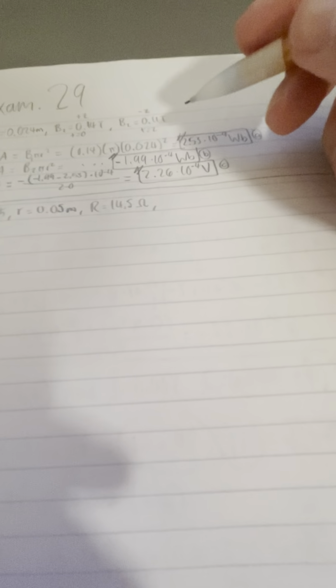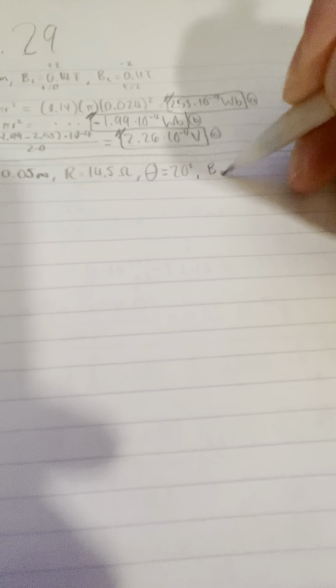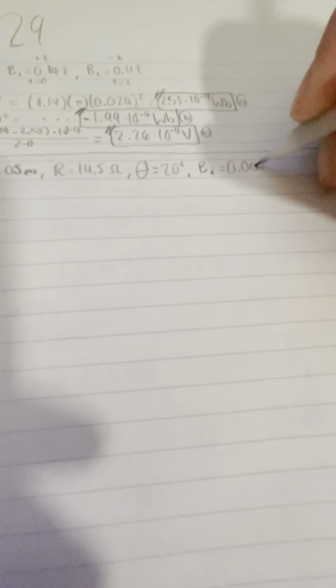The area vector of the coil points in the positive z direction, and the coil is in a region of uniform magnetic field that points 20 degrees from the positive z direction, so we'll say theta equals 20 degrees. The magnitude of the field is initially, so I'll say B initial, 0.06 Tesla.